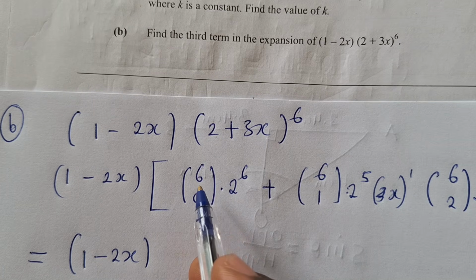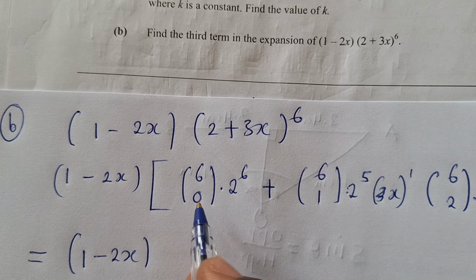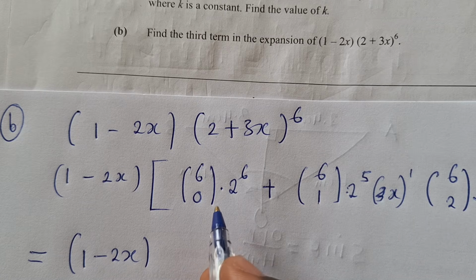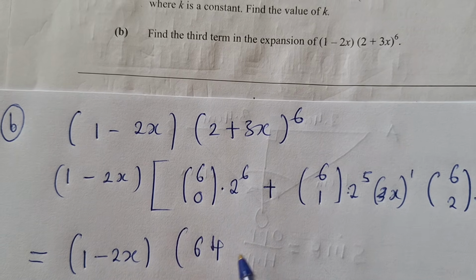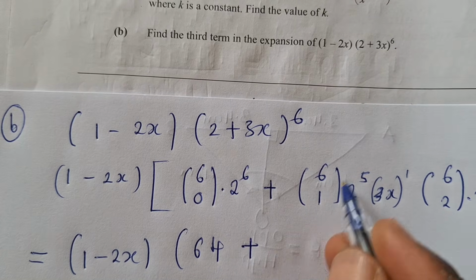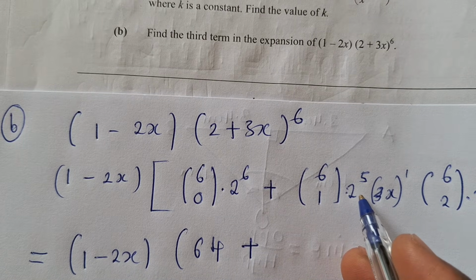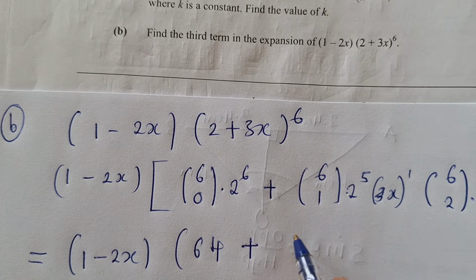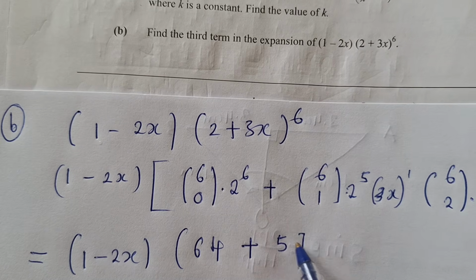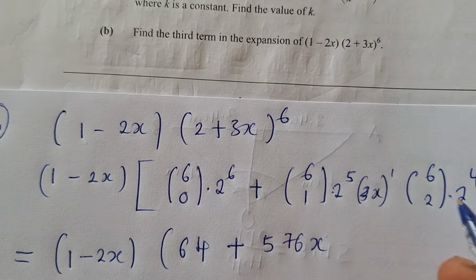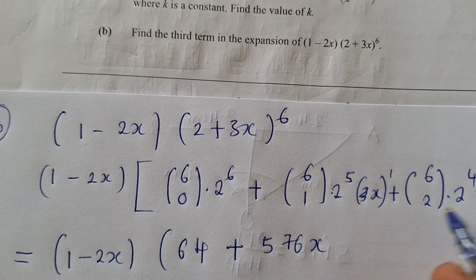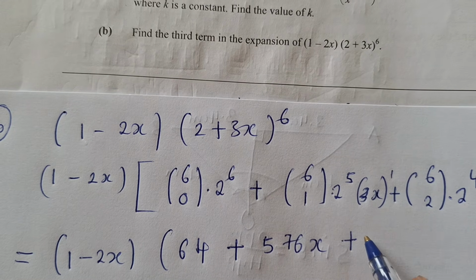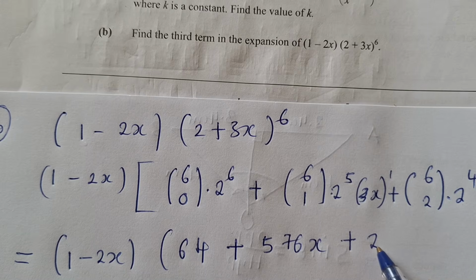6 choose 0, it's giving us what? All of this is going to give us 64. Plus, here when we simplify, we're going to get 576x. And here, actually, there must be a plus. Here when we simplify, we're going to get 2160x power 2.